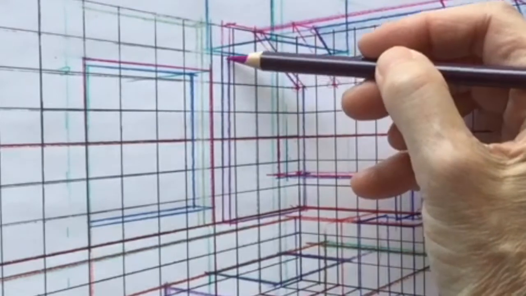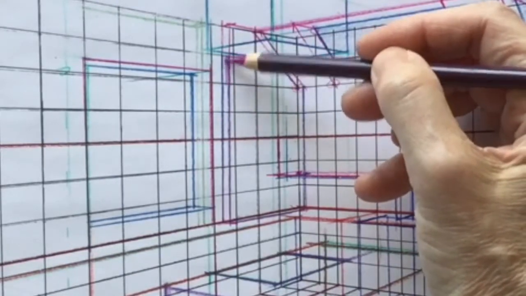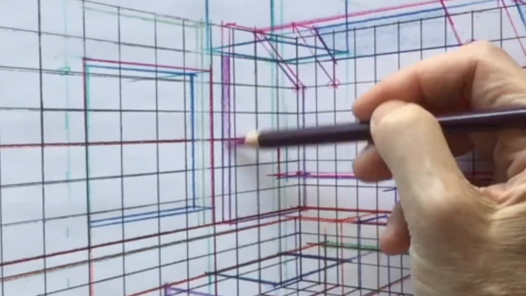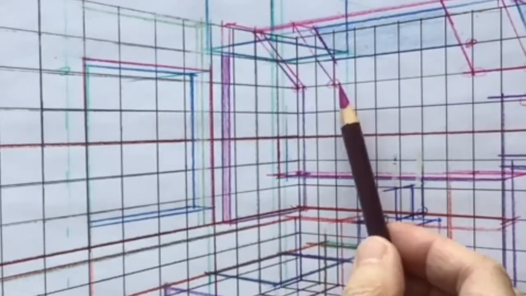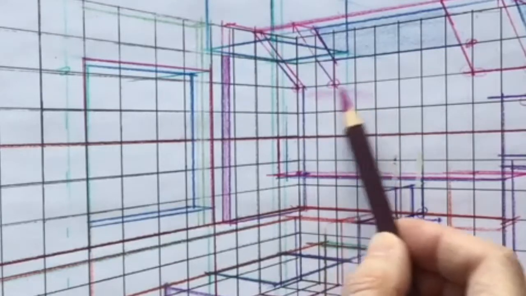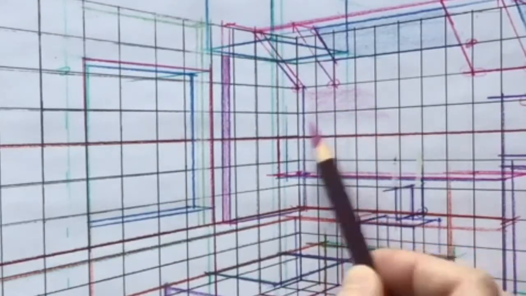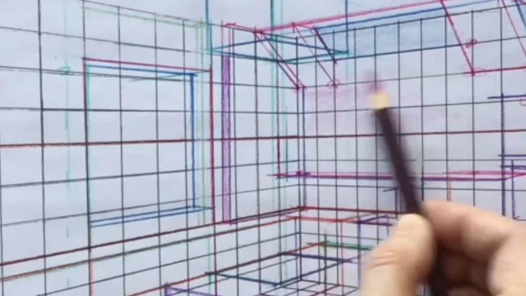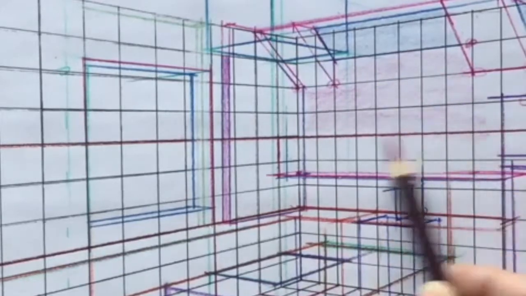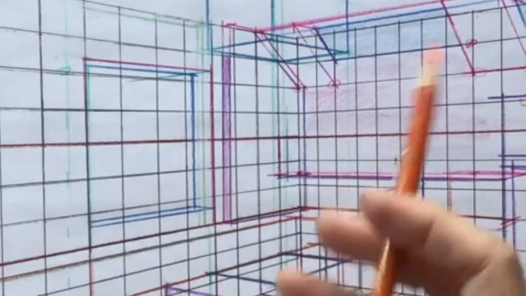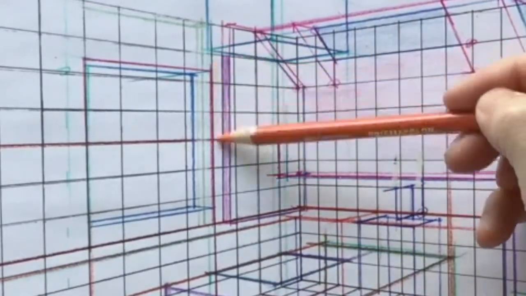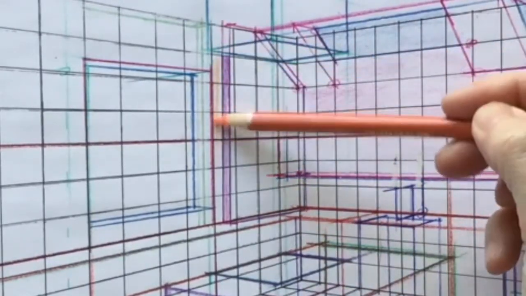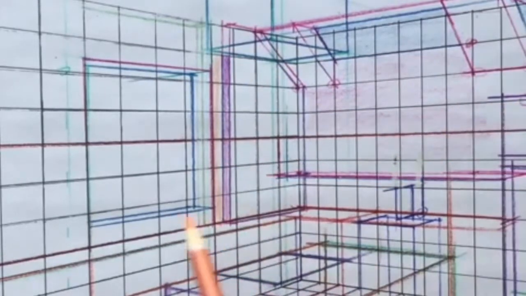This is facing the same direction as this wall. And this wall is facing this direction.